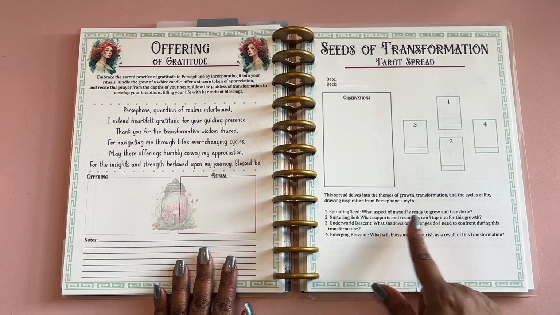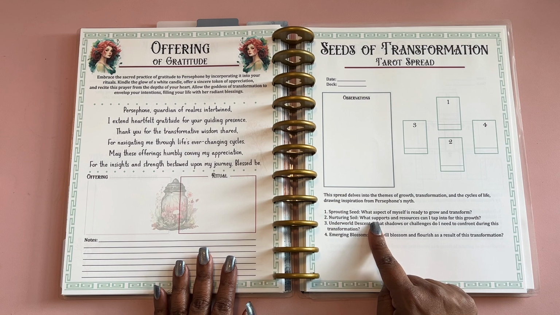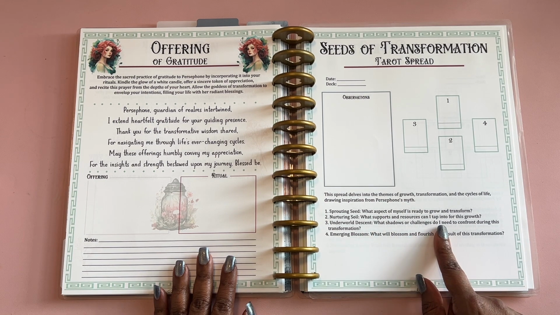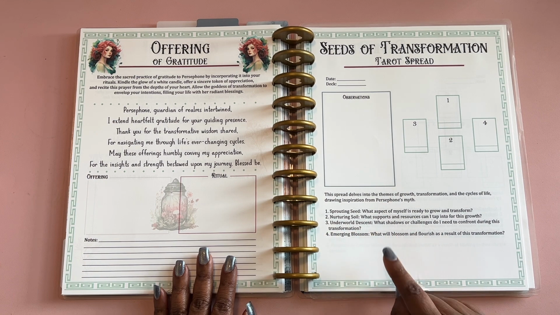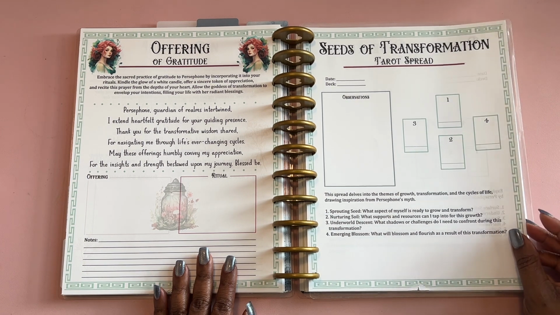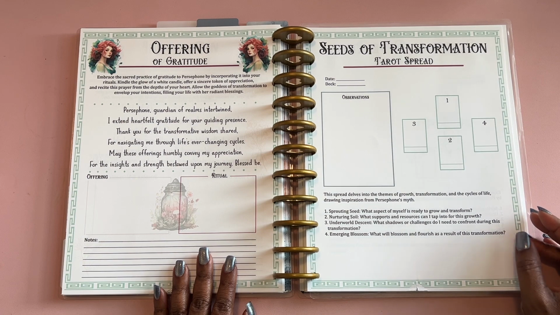What aspect of myself is ready to grow and transform is card 1. What supports and resources can I tap into for growth? That's card 2. Card 3 is what shadows or challenges do I need to confront during this transformation? And finally, card 4 is what will blossom and flourish as a result of this transformation.